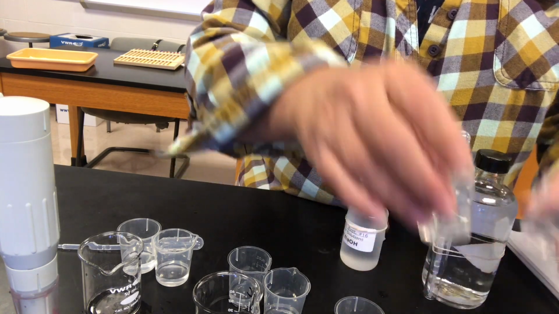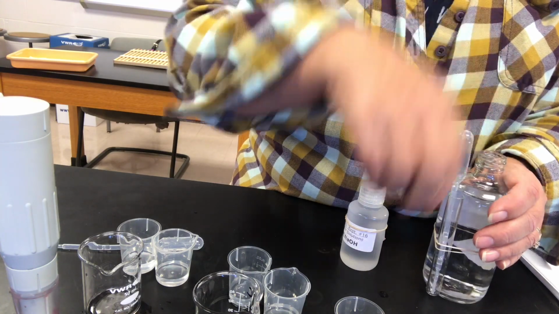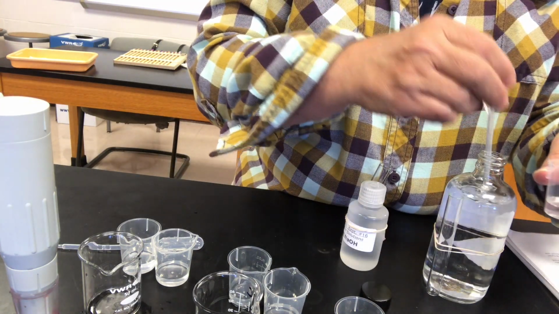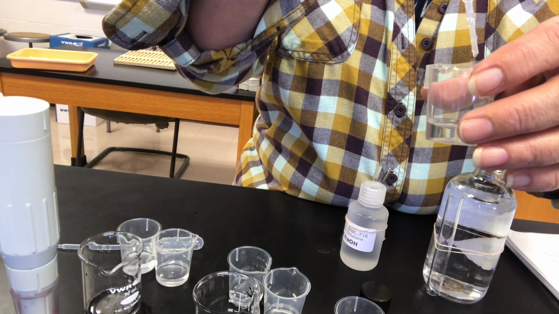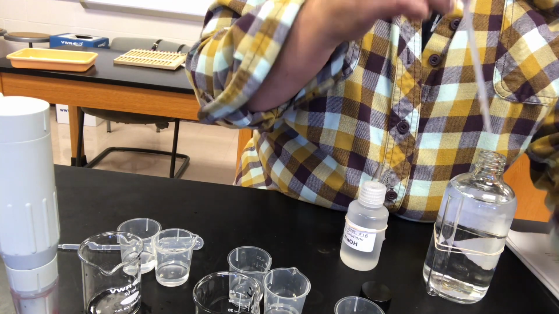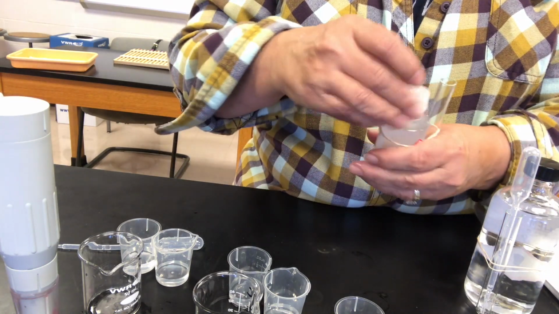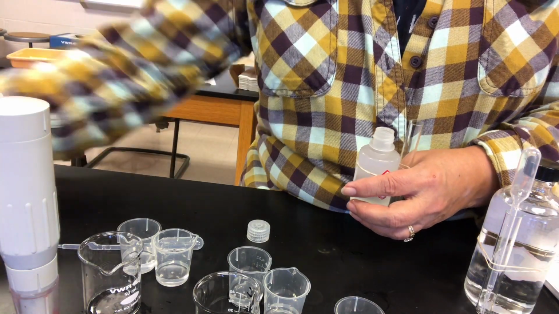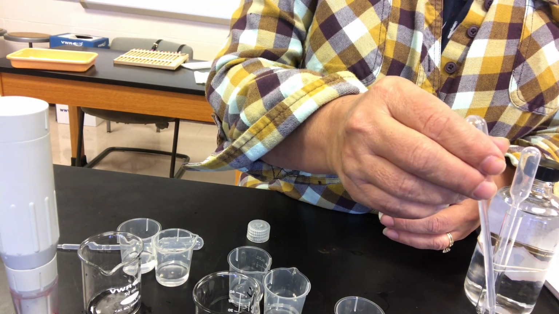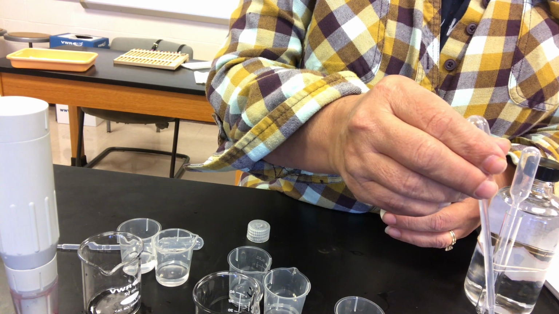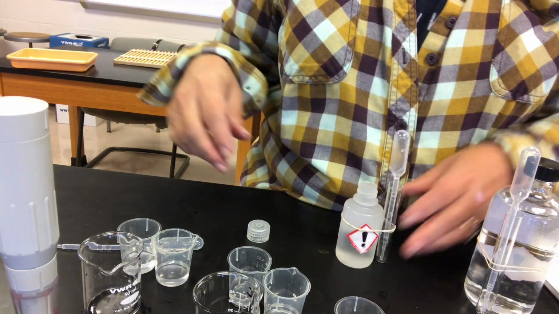So this is buffer A. For buffer A, I'm going to add a 1/2 milliliter, that's 10 drops, of hydrochloric acid to one half, and then 10 drops of sodium hydroxide to the other half.